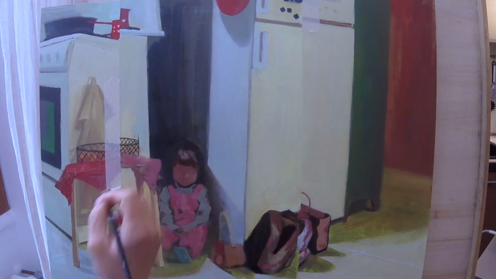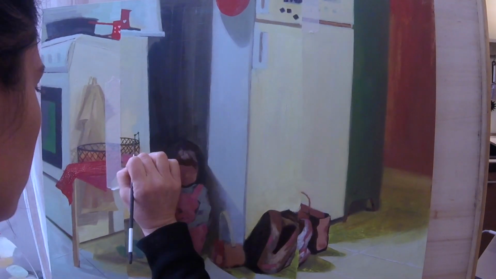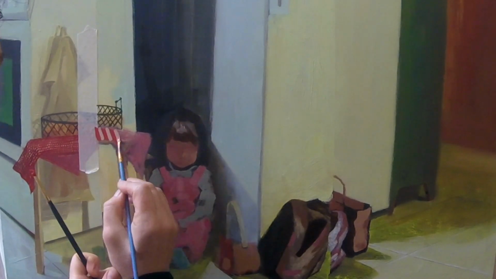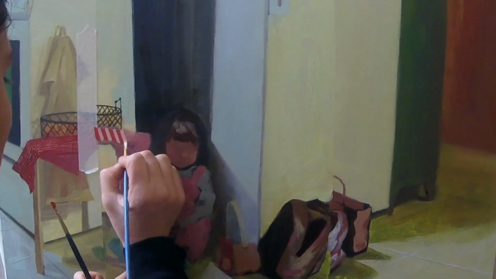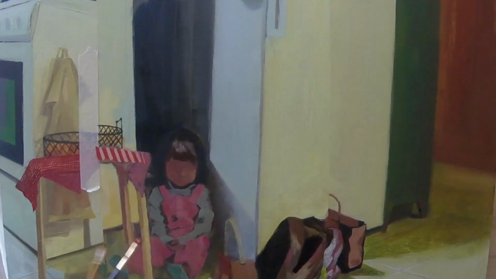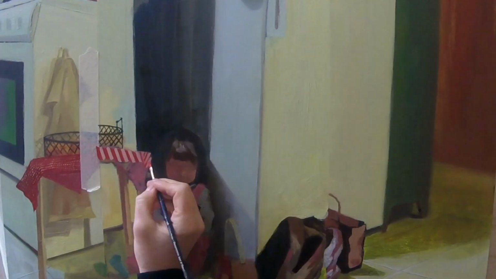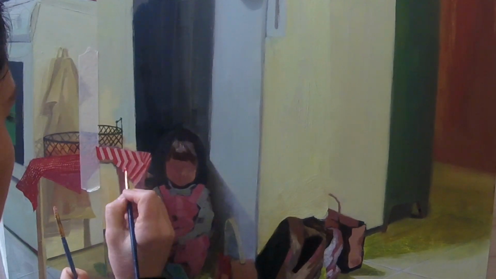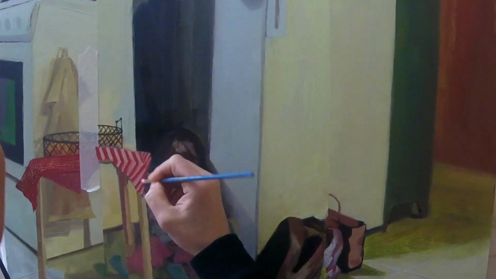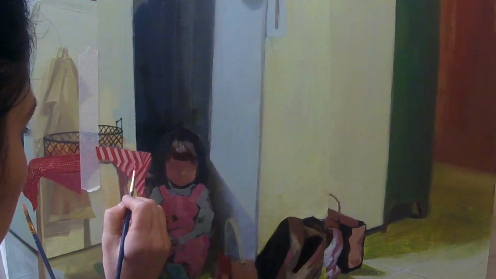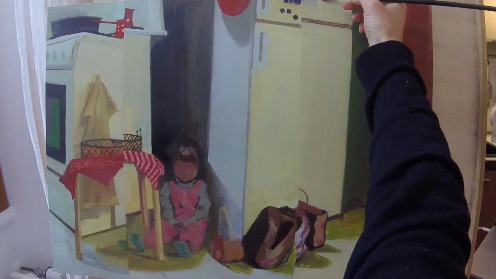In this last video, I'm showing the way I'm adding details. The whole point of this painting for me was to try to hide the figure, because I always think that if you have a scene of an interior with a figure, the eye goes directly to the figure right away, and you get stuck. You lock on the figure and the rest becomes a blur.